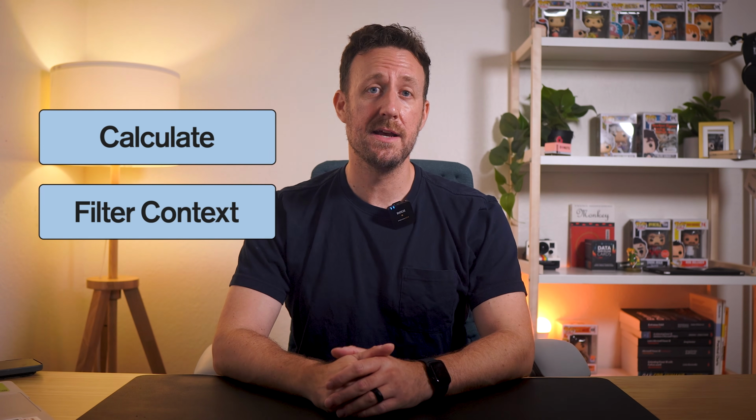And be honest with yourself about DAX. Calculate, filter context, time intelligence. Those are the difference between passing this and paying more money to take the exam again. If those are shaky, that's where you'll want to spend a little bit of extra time. When I took the exam, a lot of DAX stuff came up, more than the Microsoft Learn exam led on.